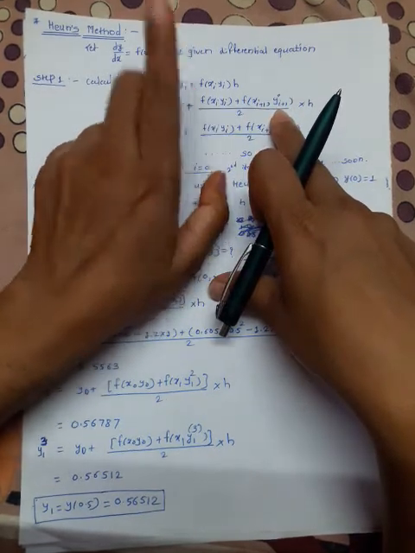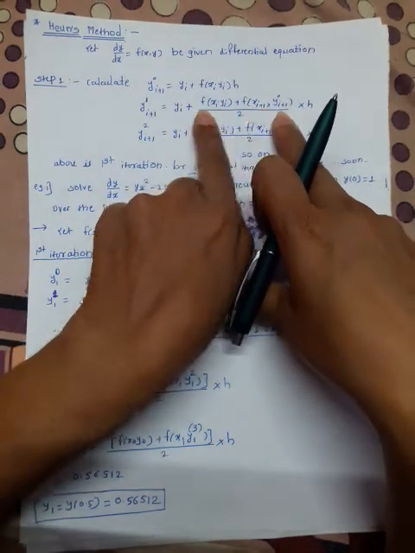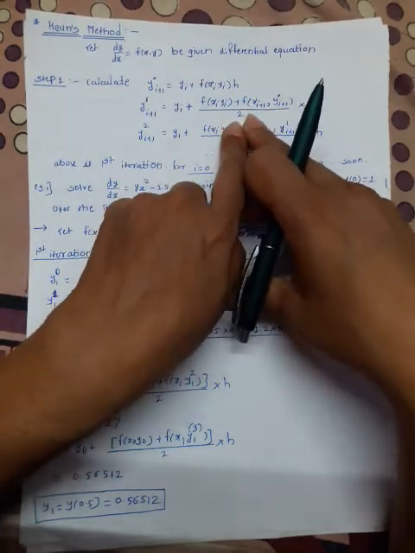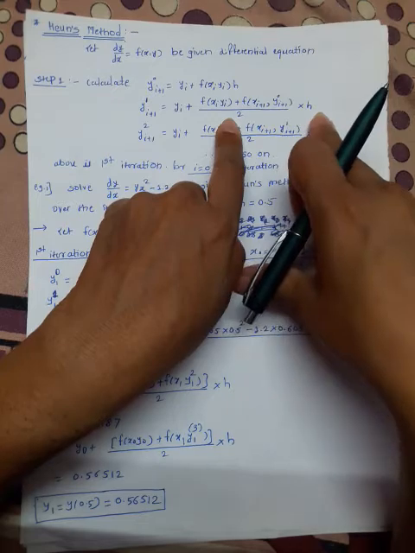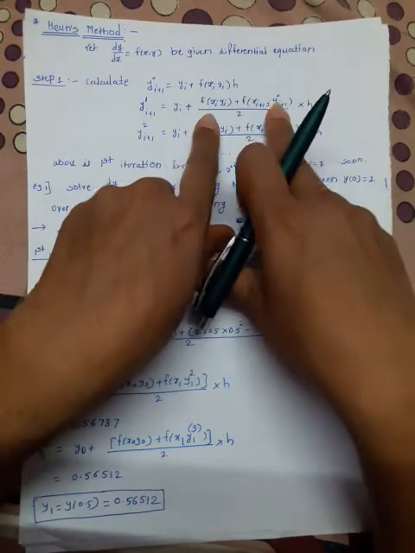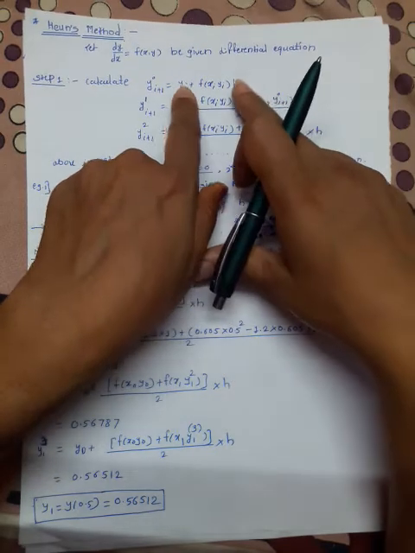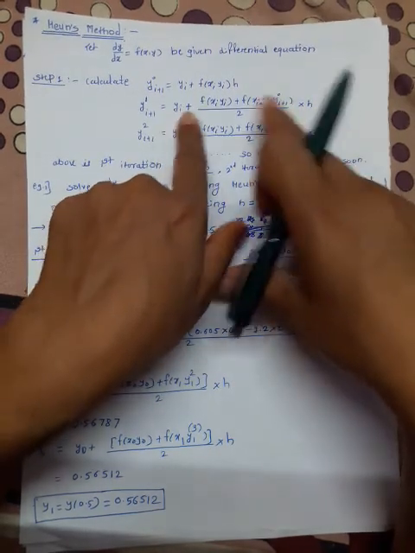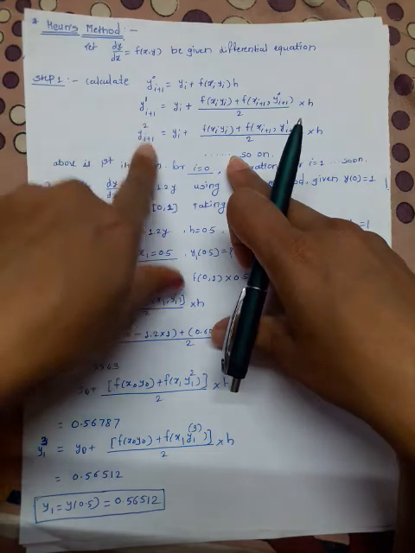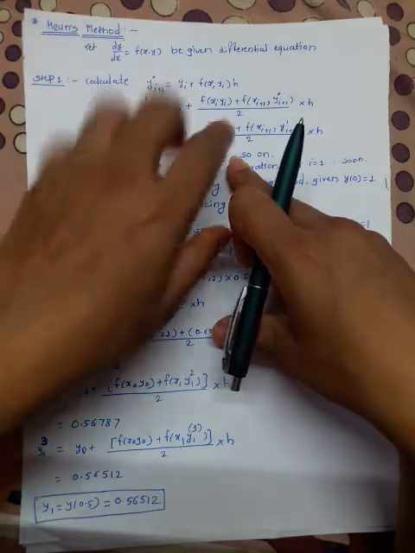We are using the earlier value here. The whole is divided by 2, it is the average of these two, into h as it is. In this formula the function is the only difference in this step, otherwise the rest of the two things are the same. Now the next, second iteration of this first iteration, this is a different method.